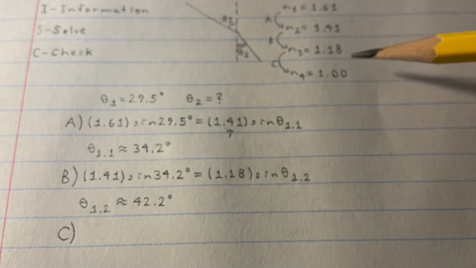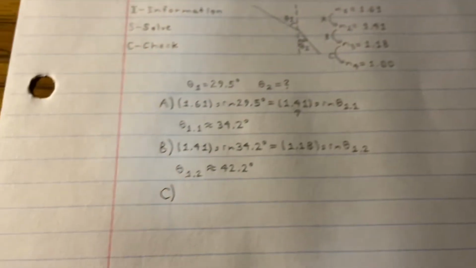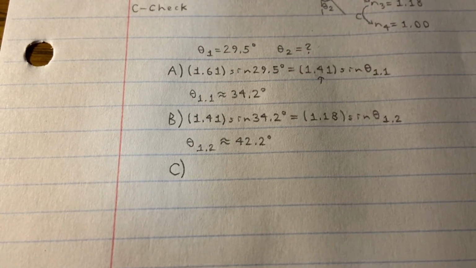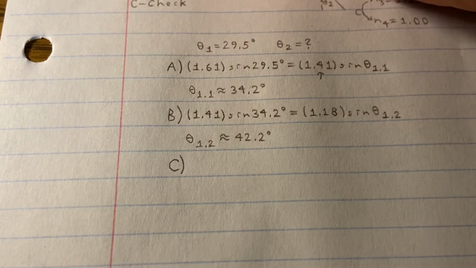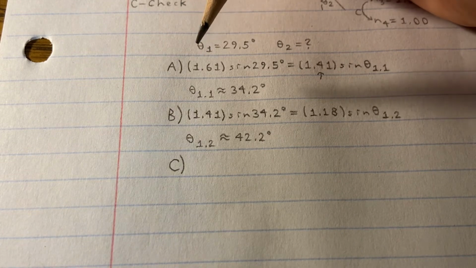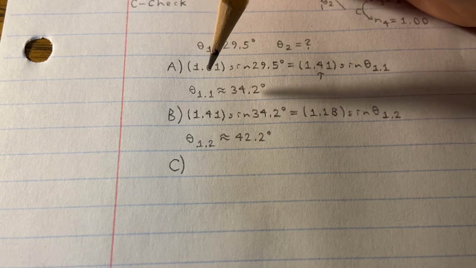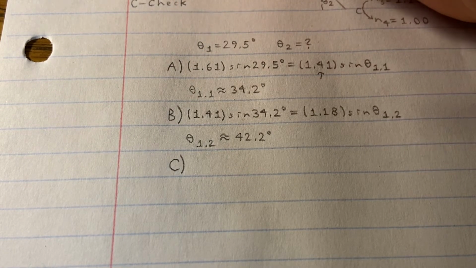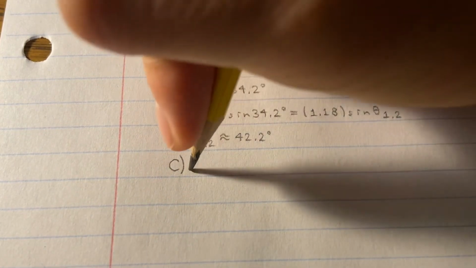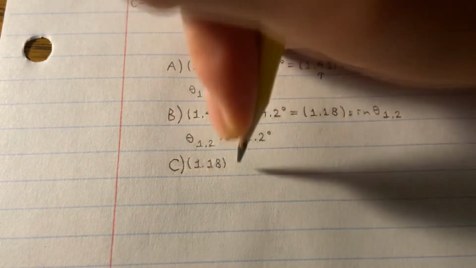Now, remember, index 4 is just 1, and you'll see how that plays into our next procedure. Now, we know that in jump A, we essentially moved from layer 1 to layer 2, and then in jump B, we moved from layer 2 to layer 3. Well now, since we're currently in layer 3, we will be using the index of layer 3 as our initial index.